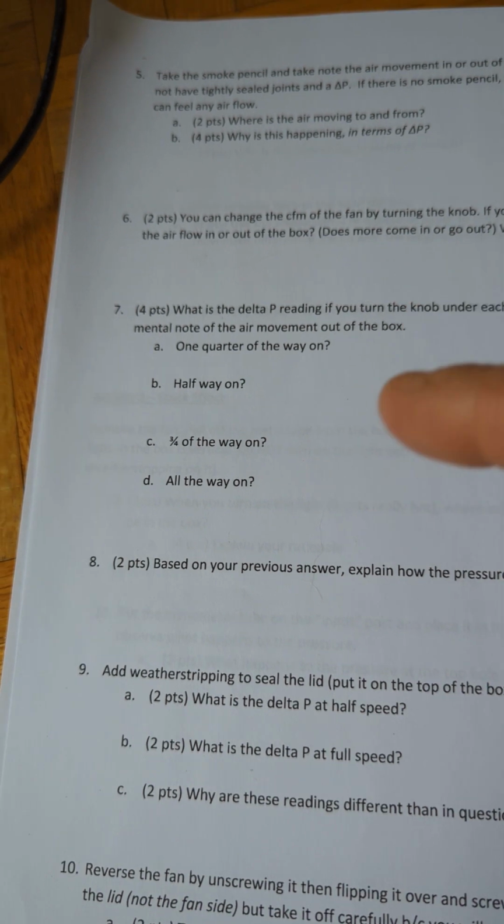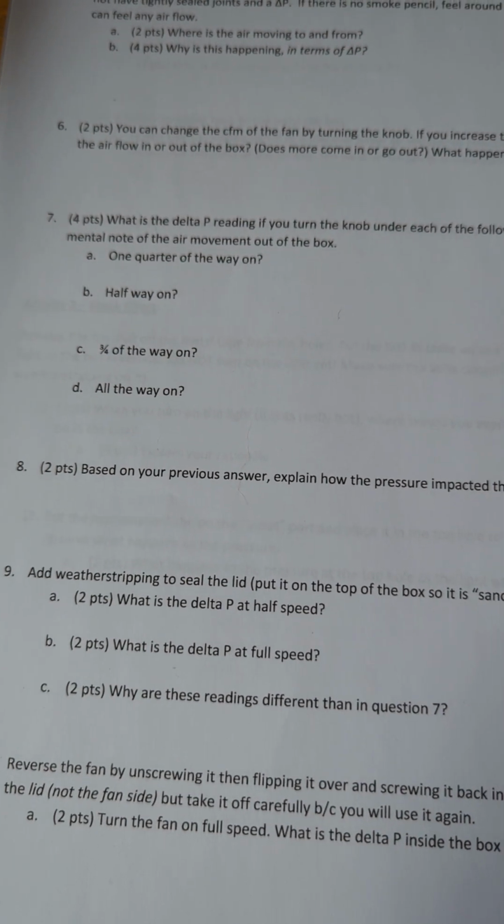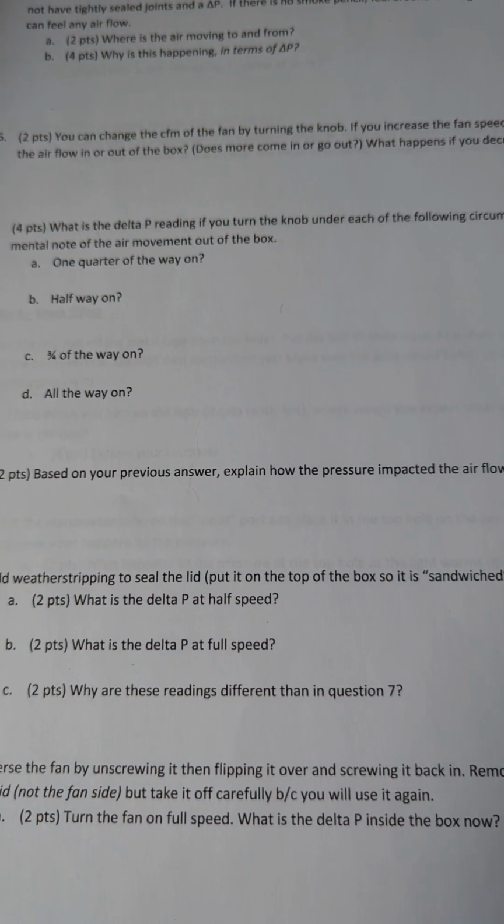That's number 7. And then number 8: based on all of these previous answers, the different pressures, explain how the pressure impacts the airflow, and how the airflow impacts the pressure.